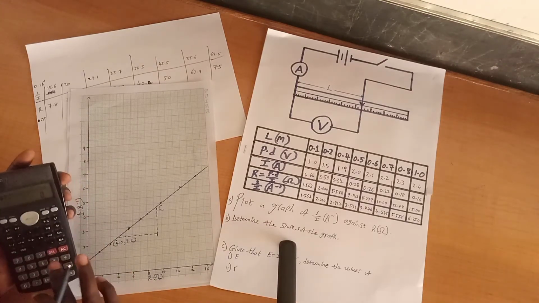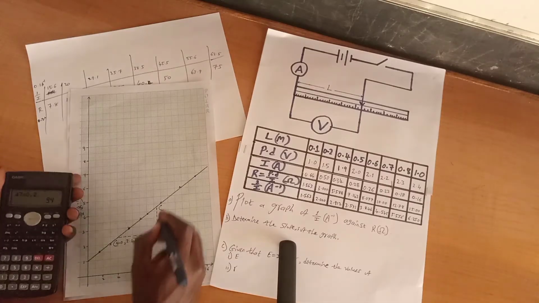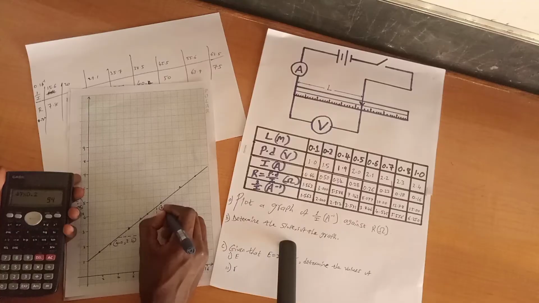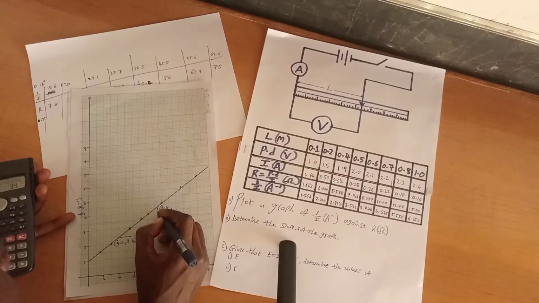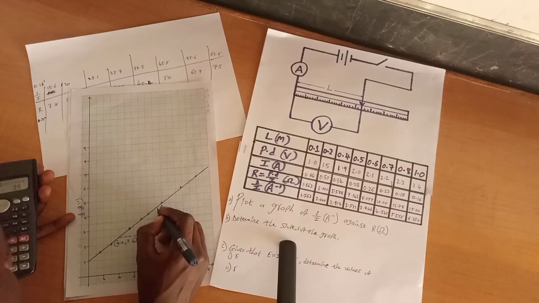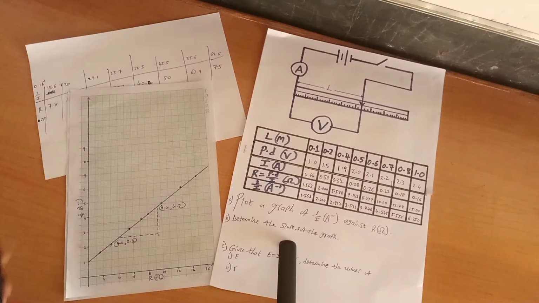So 47 times 0.2 is 9.4. Then on the upper side we have 4.3. So these are the values we have.